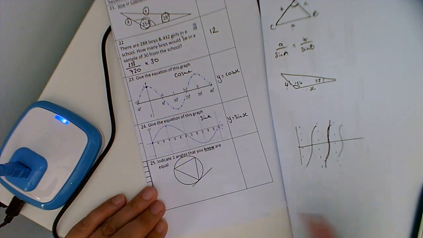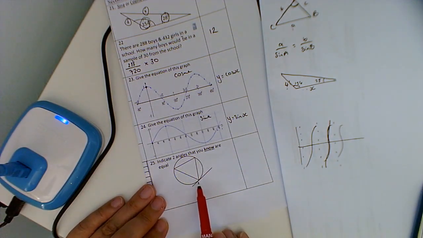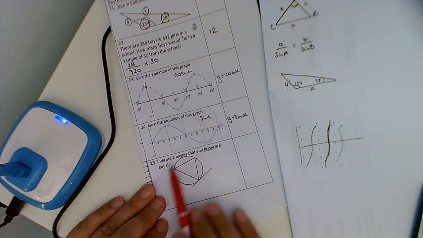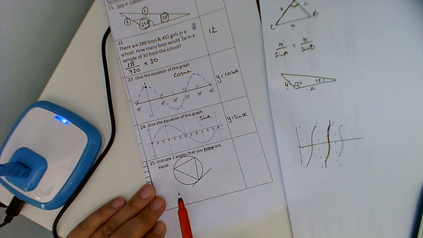Alright, finally then, Question 25. So this is actually one of the topics that we're going to be moving on to after half term, which is called circle theorems. So don't worry if you are not up to date on this one at the minute. This is the topic we'll be moving on to.